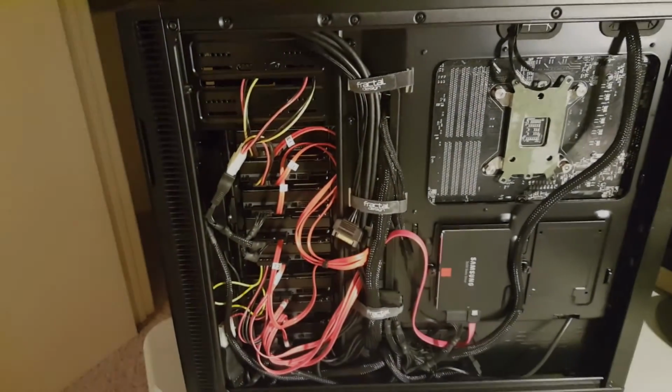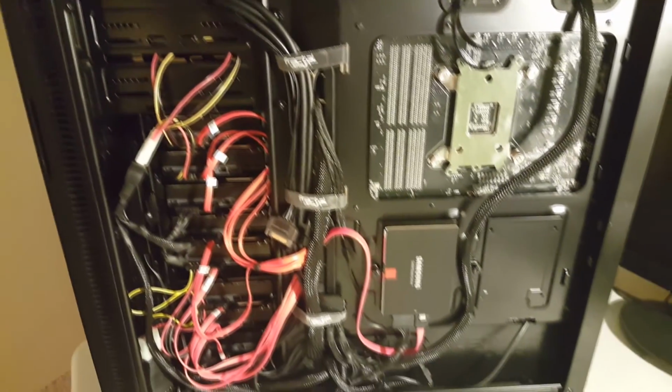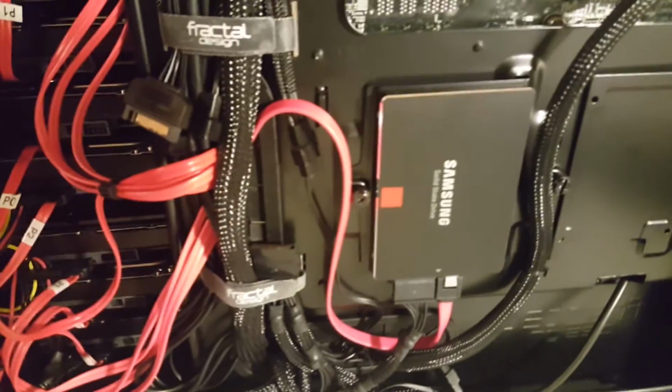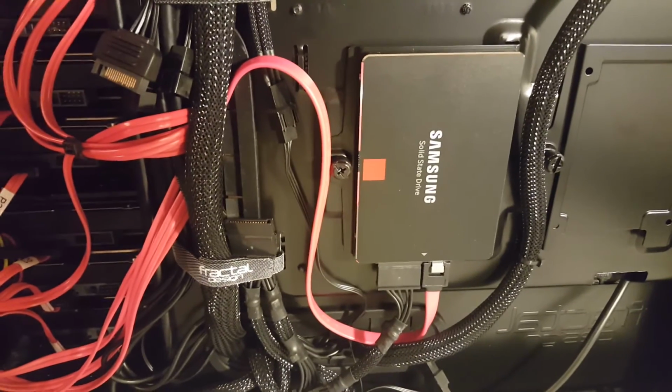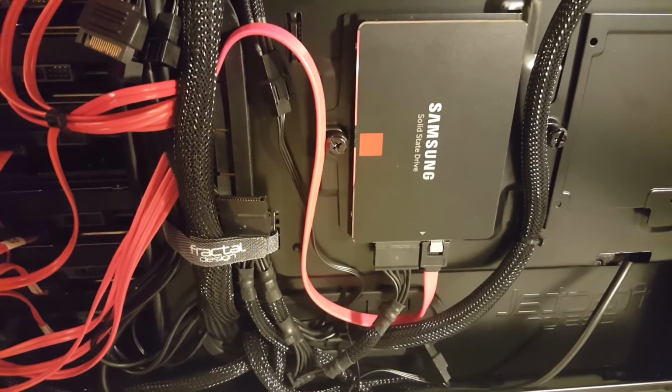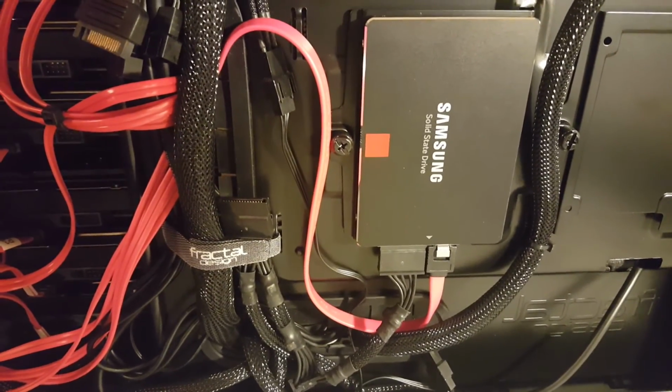Well, I got the drives in. Here's the back of it. You can see here there's my SSD. It's just a little 128 gig 850 Evo Pro. And then we've got the 8 Western Digital 3 terabyte Red NAS drives in there.